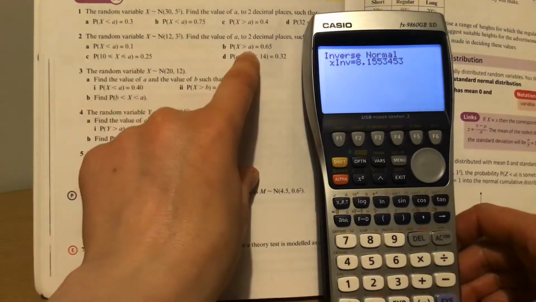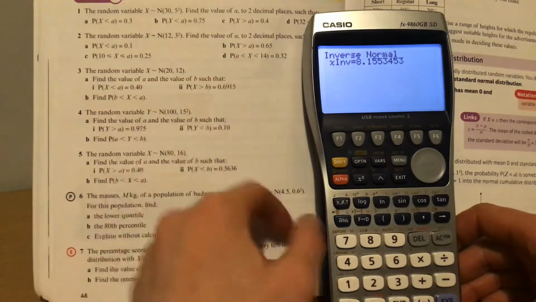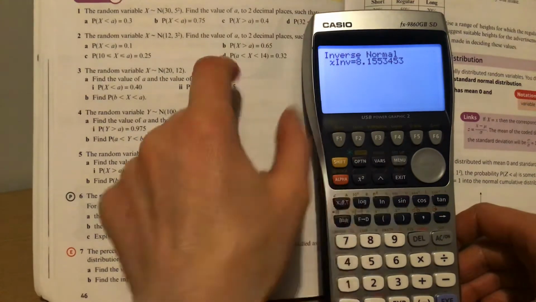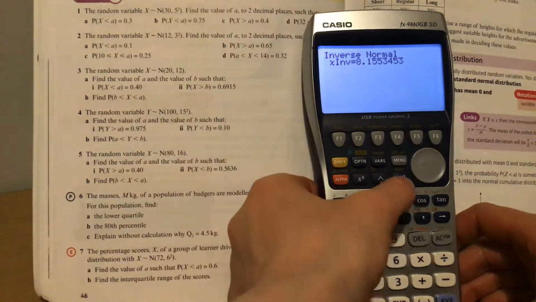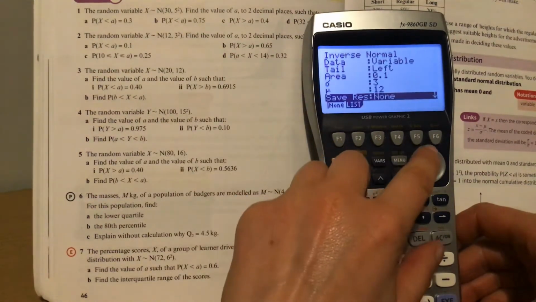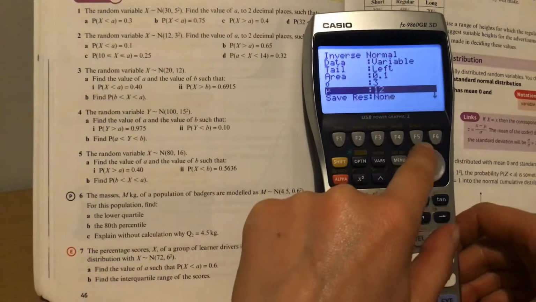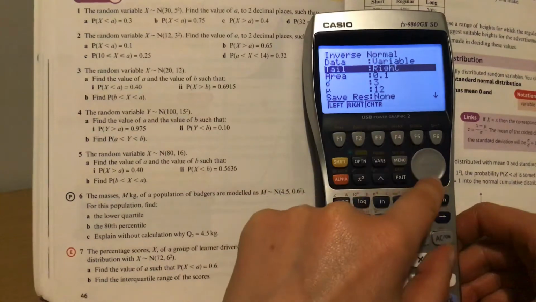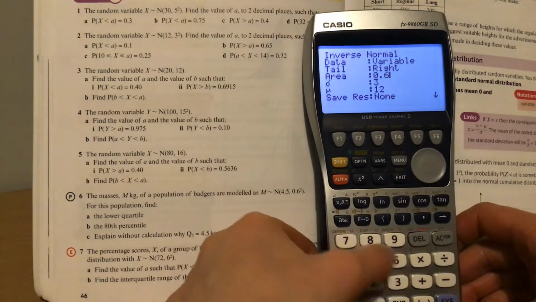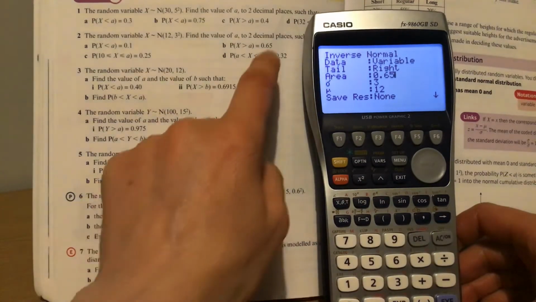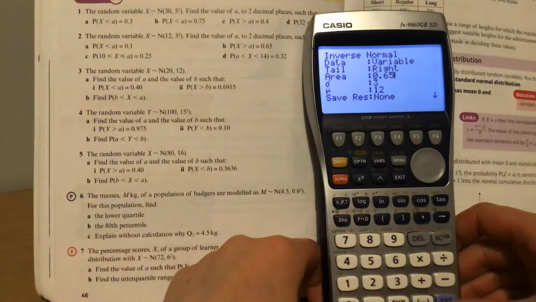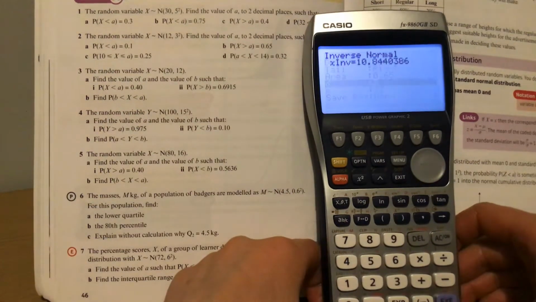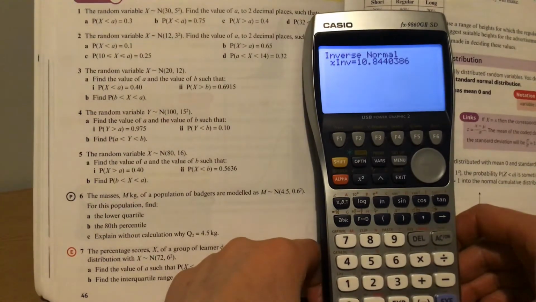For question B, we want the probability that x is greater than a. The value of a is such that that probability is 0.65. So pressing exit will take us back a step. This time we want the right tail because it's a greater than function and the area is 0.65. Our mean and standard deviation are the same, and so the blue execute button will tell us the value of a is 10.84.